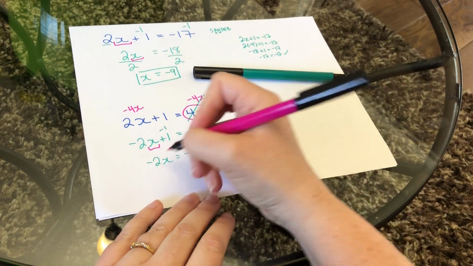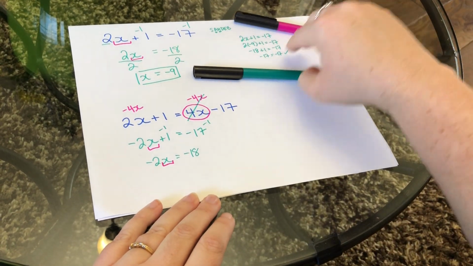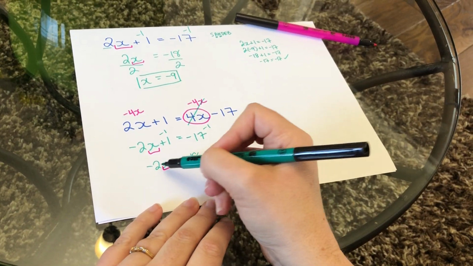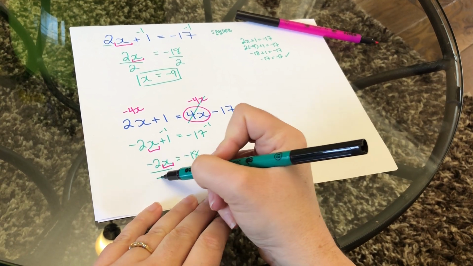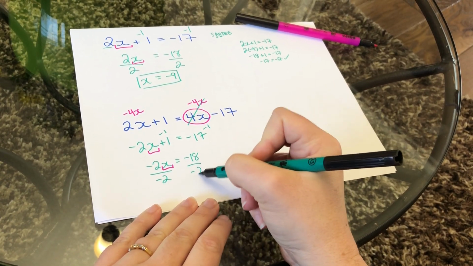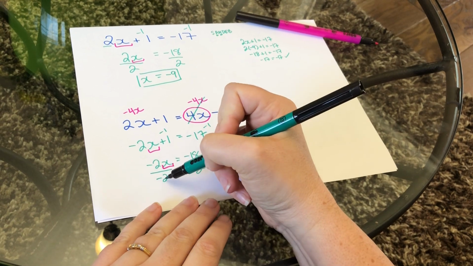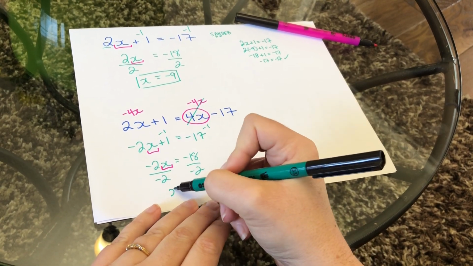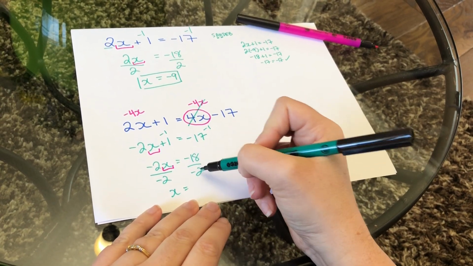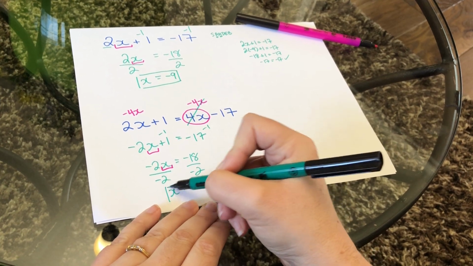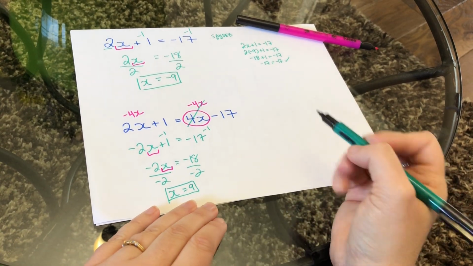Again, I want to get this x by itself. I want to get rid of this negative 2 attached to it through multiplication. I'm going to do that by dividing both sides by negative 2. Negative 2 divided by negative 2 is 1. And negative 18 divided by negative 2 is 9. So this time I get x is equal to 9.